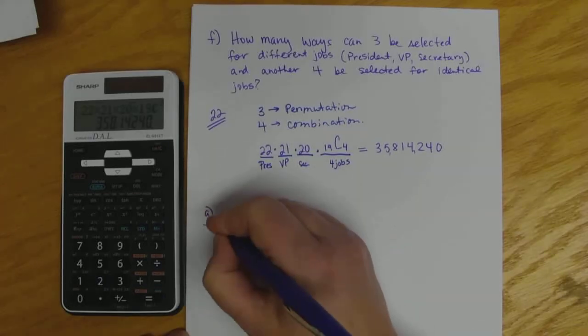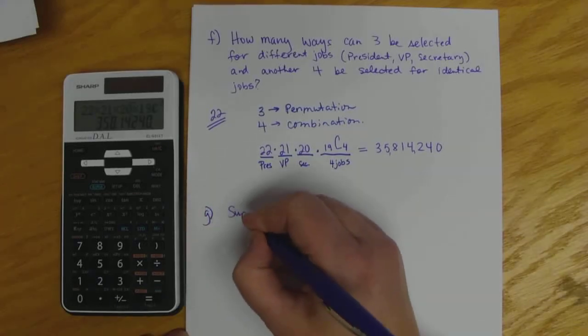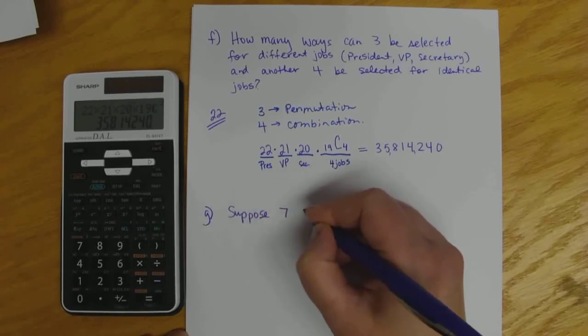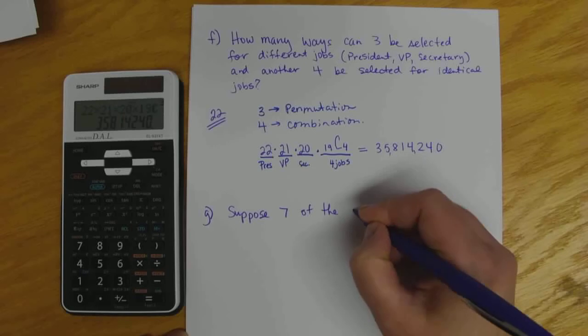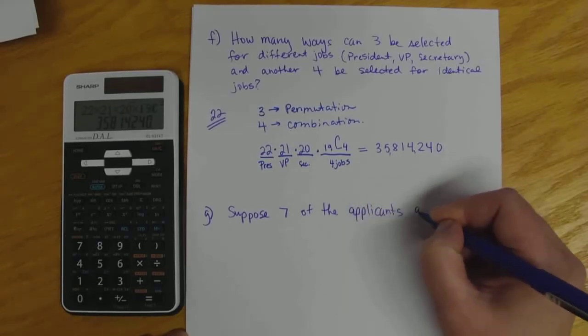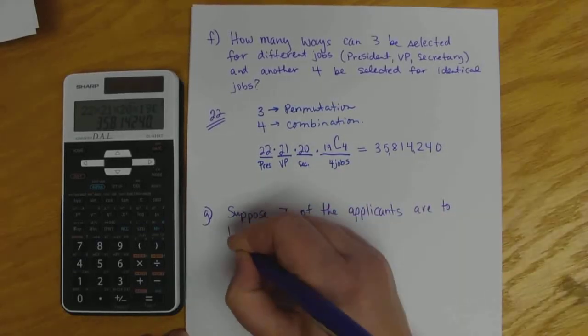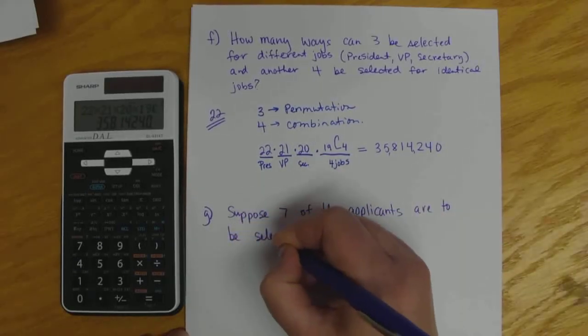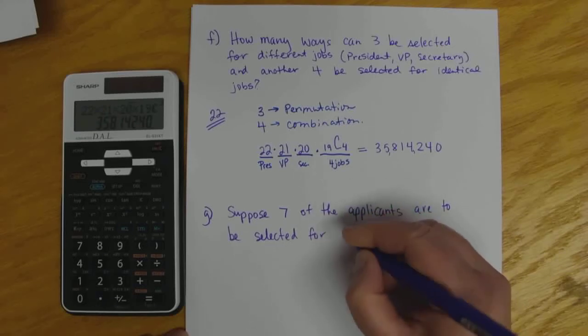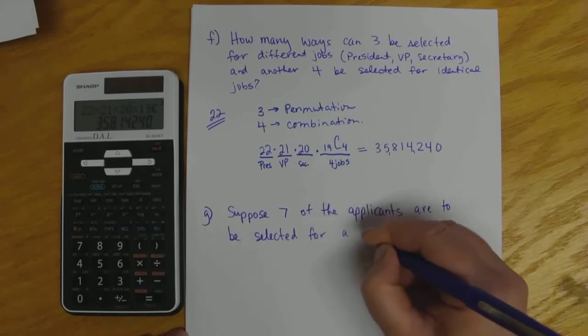Okay, G says suppose 7 of the applicants are to be selected for a committee.